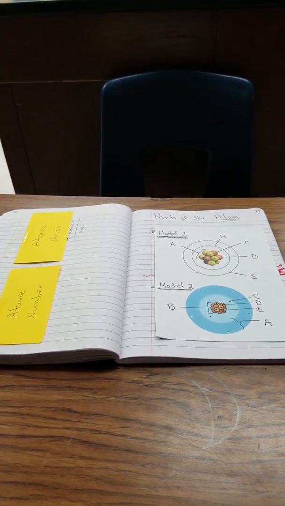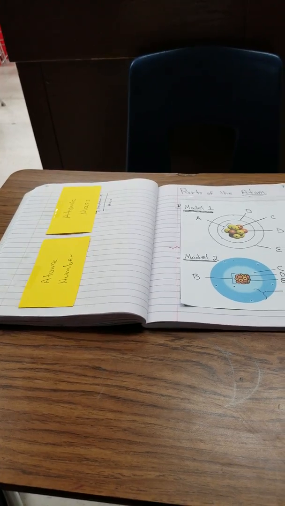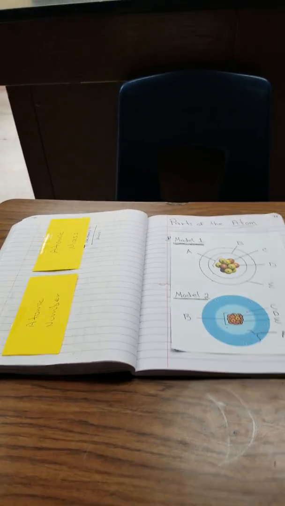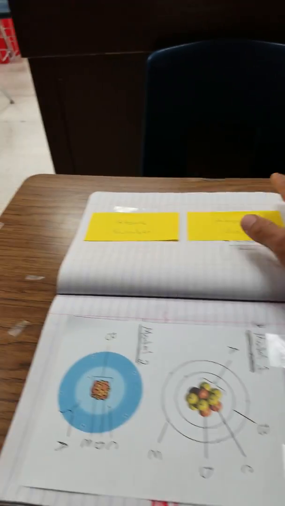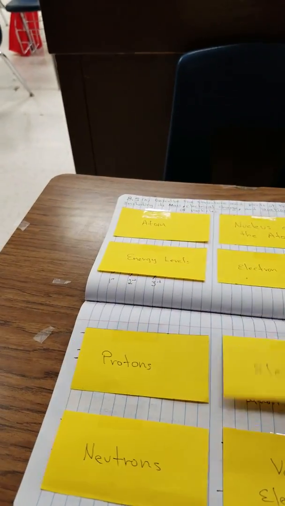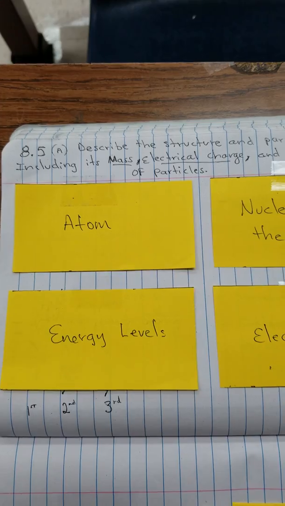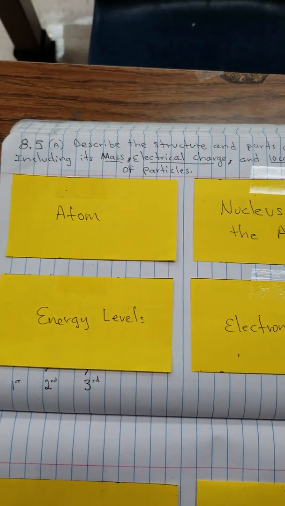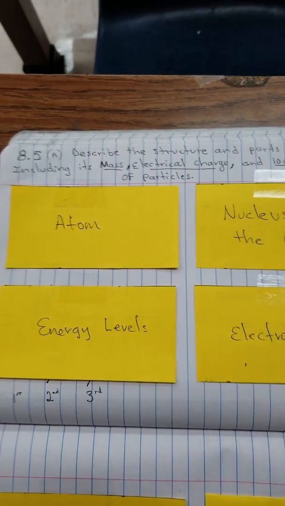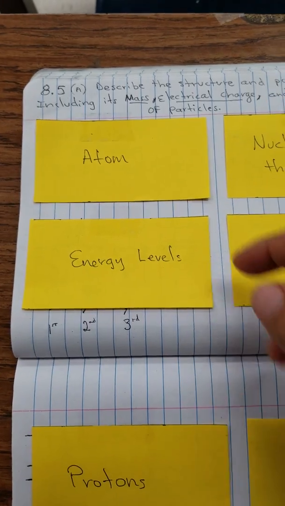So here is our composition book, and we are going to be working on the foldable that we're supposed to create. Of course, we're going to be turning this composition book upside down like that, because we have a couple of words to go over. So here are the TEKS. First of all, this is 8.5 Letter A, describe the structure and the parts of the atom, including its mass, electrical charge, and the location of particles. The first one is the atom.